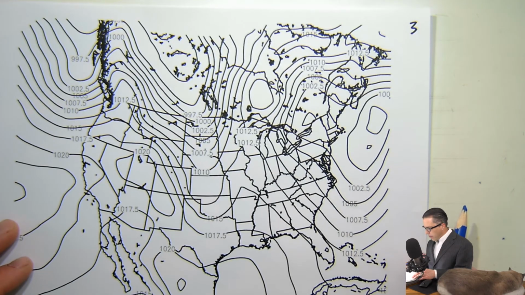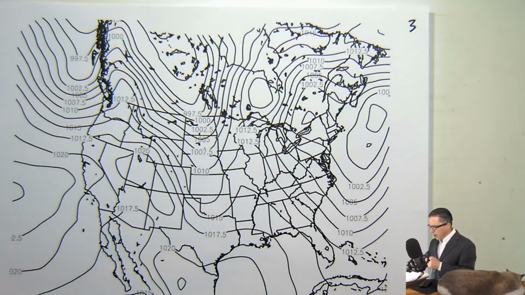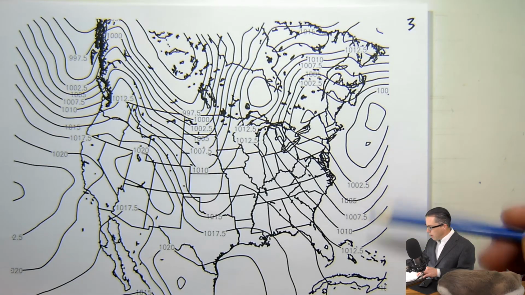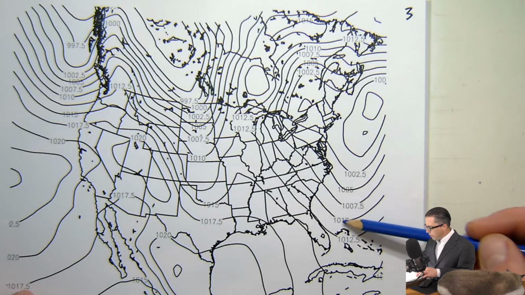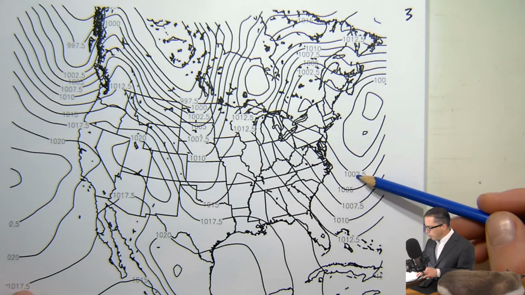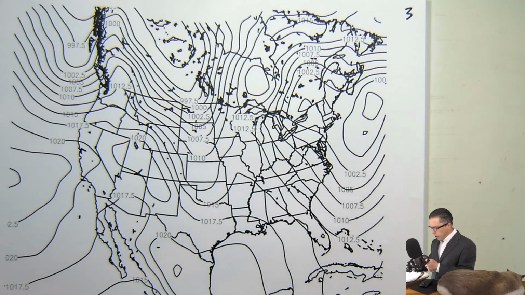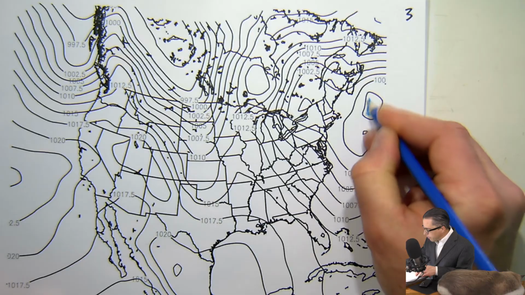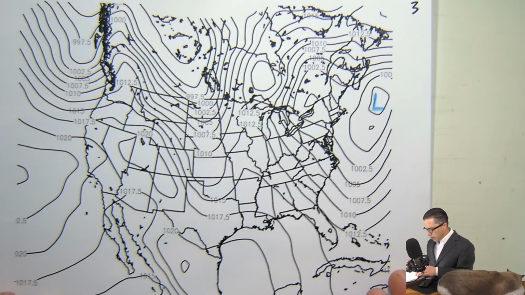Okay, so the first thing I'm going to do is identify highs and lows. If I look over here to the east, I see 1012, 1010, 1007, 1005, 1002. Numbers are getting smaller towards that bullseye. So that is going to be a low here.